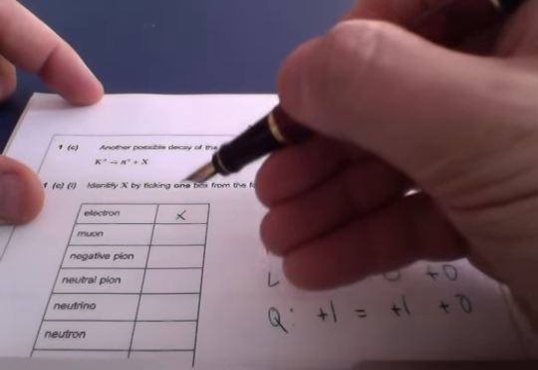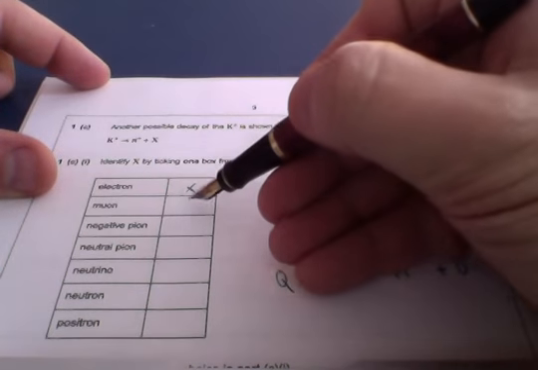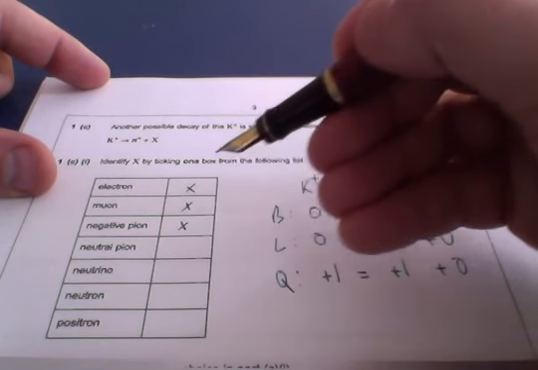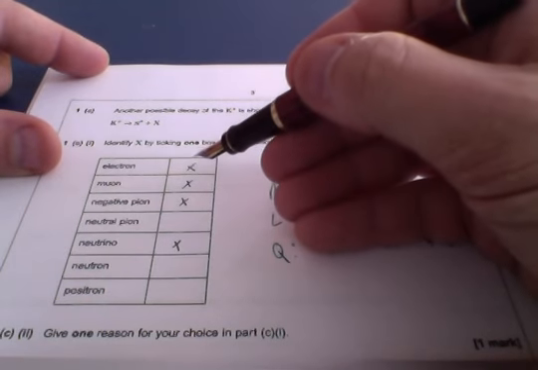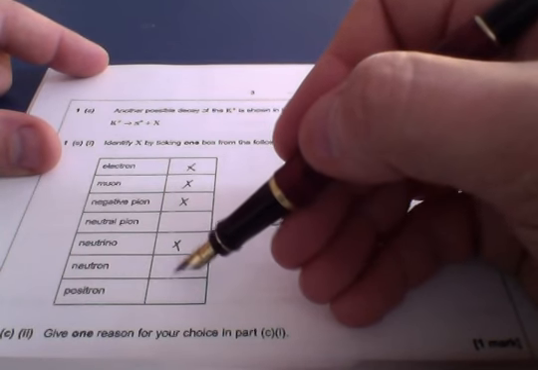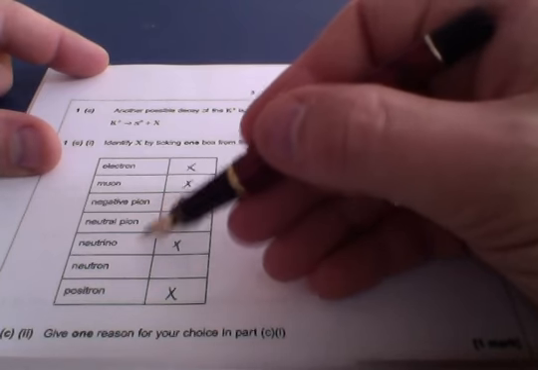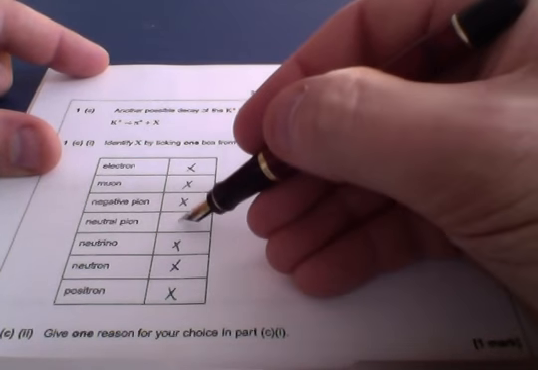So, is it an electron? No, that's charged. Is it a muon? No, because muons are leptons. Is it a negative pion? It's not charged. Is it a neutrino? No, that's a lepton. So we're taking out leptons there and there. We're taking out anything charged as well, which leaves us with these two here, but the baryon number must be 0. You know the neutron has a baryon number of 1, therefore it's a neutral pion.